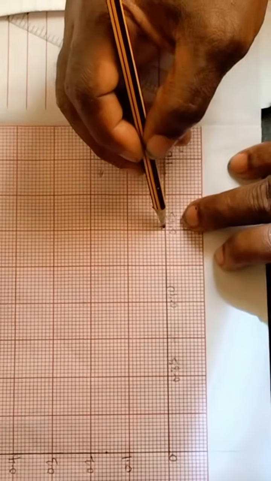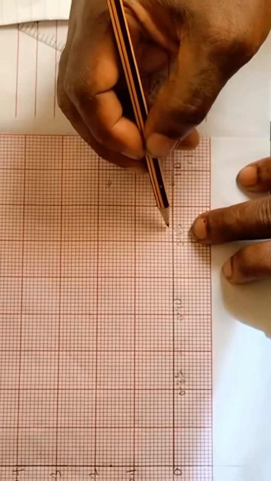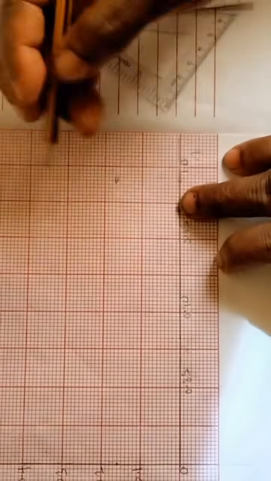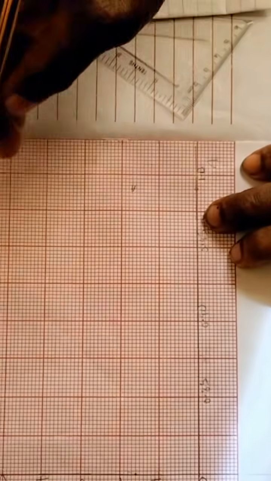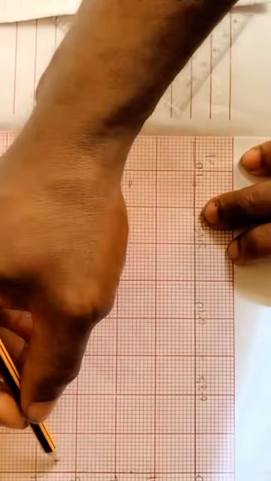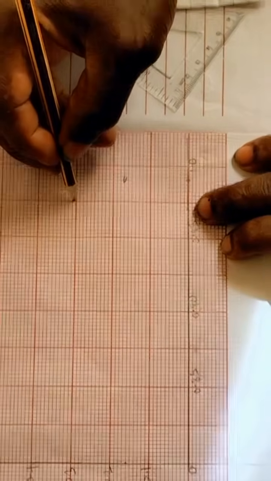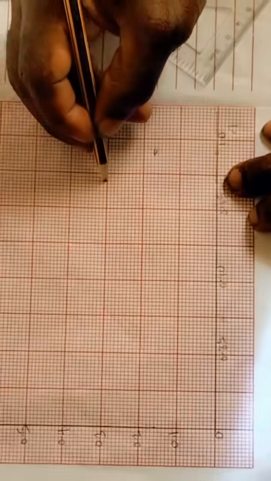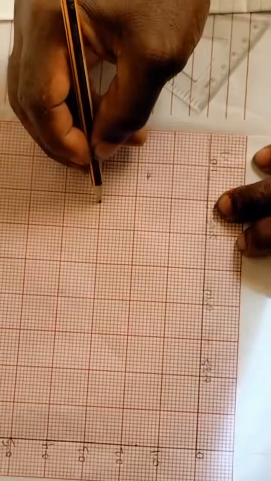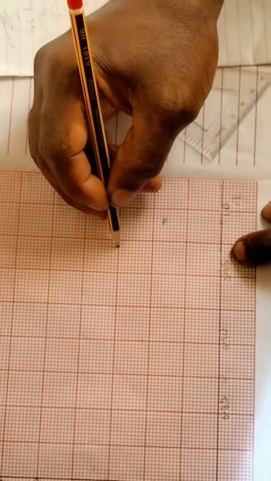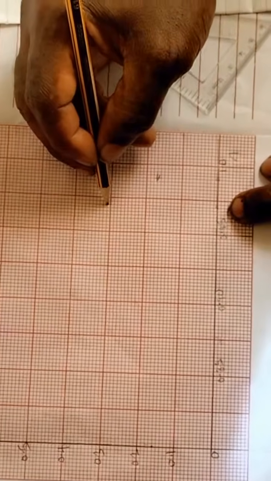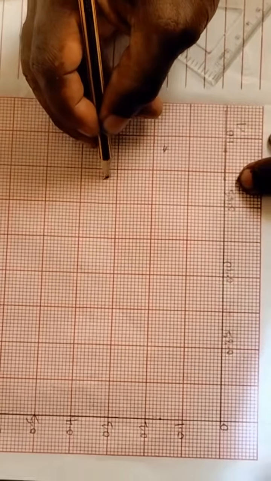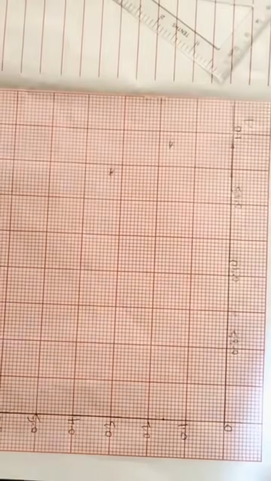So 1, 2, 3, 4, 5, 6, 7, 8. The 8th line is there. We'll move it up to where we have 0.33. This is where we have 0.3, so 0.31, 32, 33. This is the point where it should be.